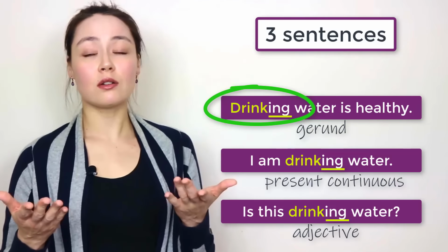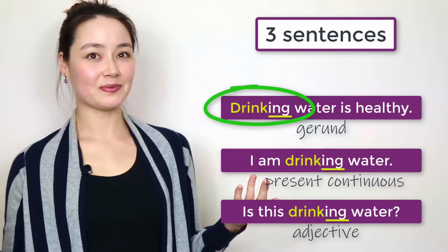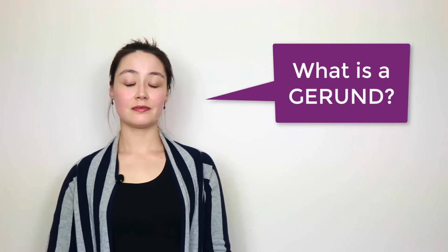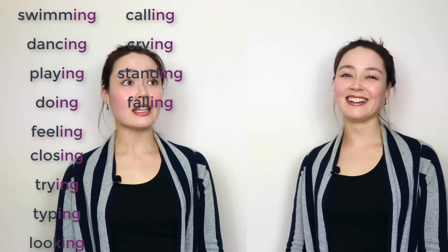Let's take a look why number 1 is the gerund. What is a gerund? Swimming, dancing, playing, doing, feeling, closing, trying, typing, looking, calling, crying, standing, falling, eating.